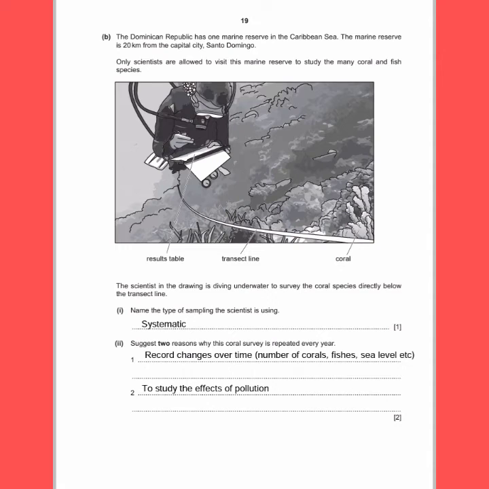Then suggest 2 reasons why the survey is repeated every year. Of course, because we want to study how much pollution is affecting that particular location, or to record changes over time: number of corals, number of fish species, sea level, temperature, etc.